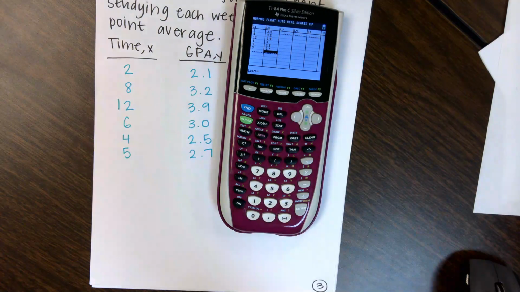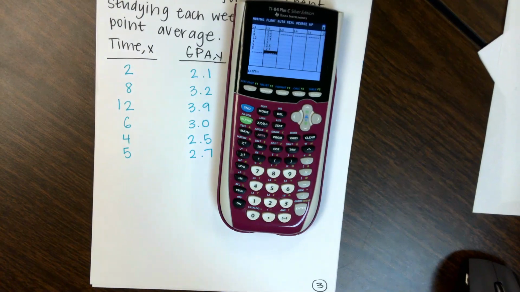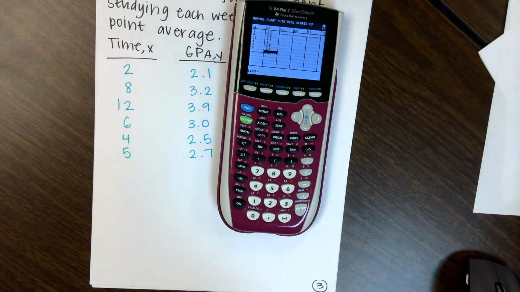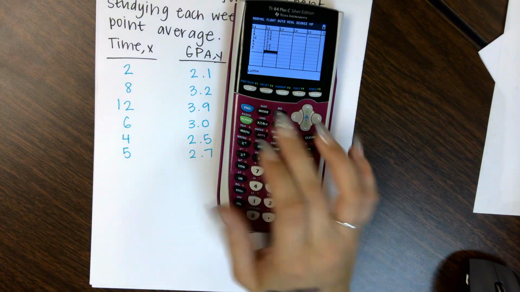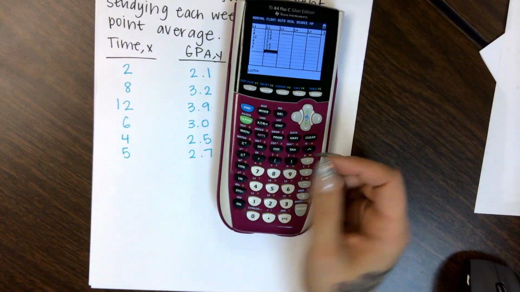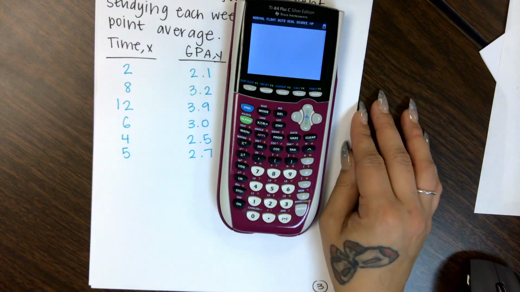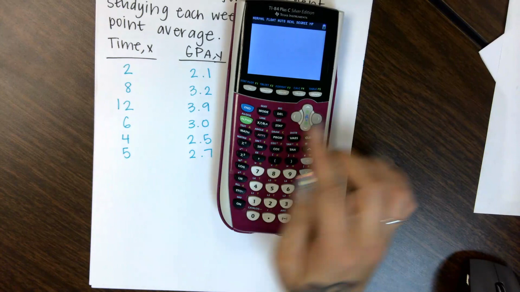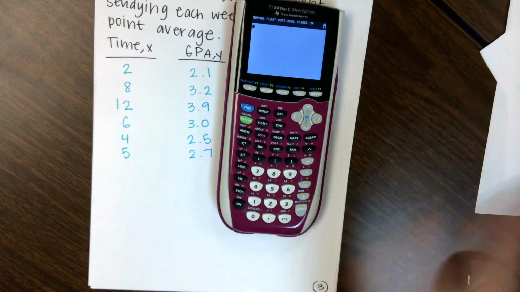Make sure that they're even, because I'm really bad at not paying attention or my nails hitting something. I hit second, mode to quit, to just go back home. It's just second and mode. Your calculator could be different, but I just want to get out of my list.